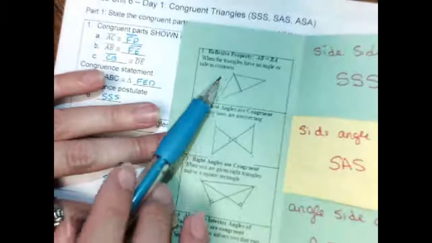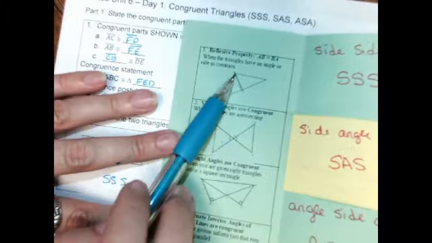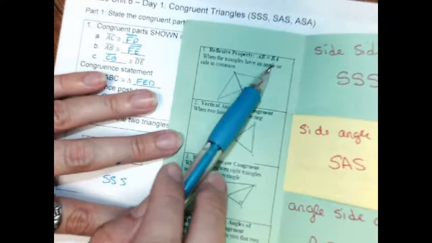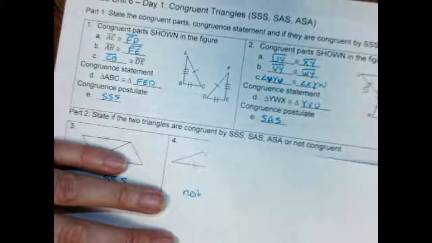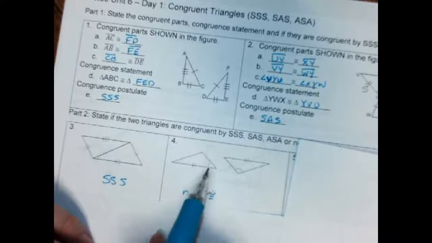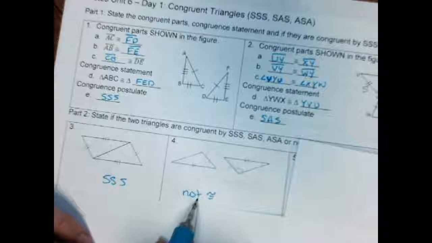If we skipped kind of this part that's on the inside cover, but if you look here, number 1 literally tells me that. If it has an angle or a side that's common on both of those, that means it's the same. Number 2 here, this is not exactly the same as this. Here the angle is between the sides. Here the angle is not between the sides, so that's not congruent.